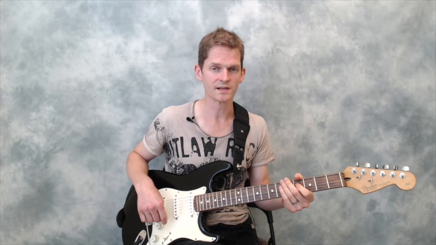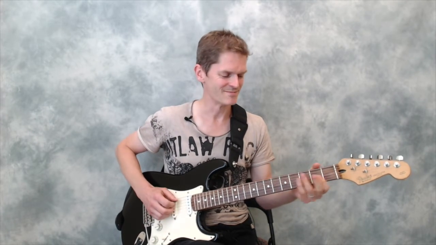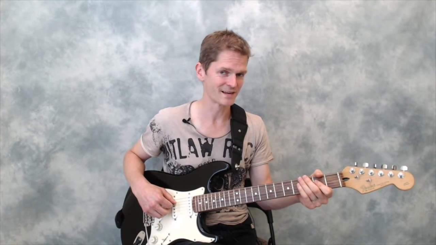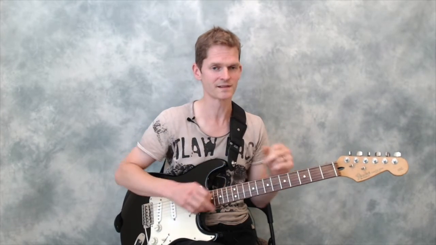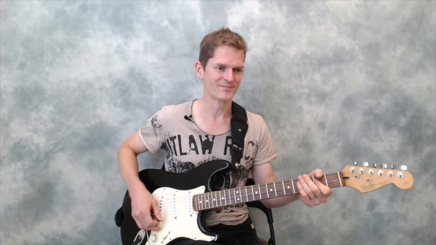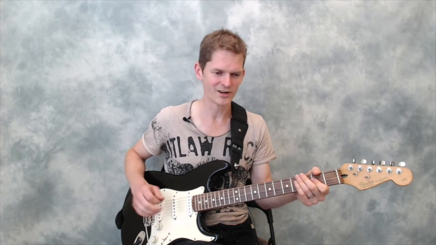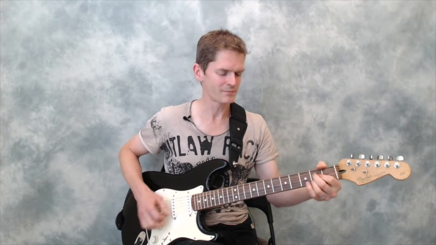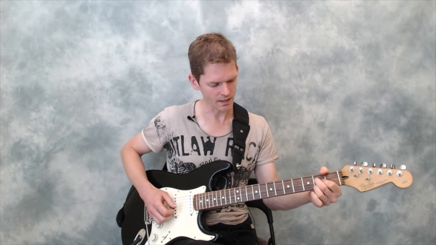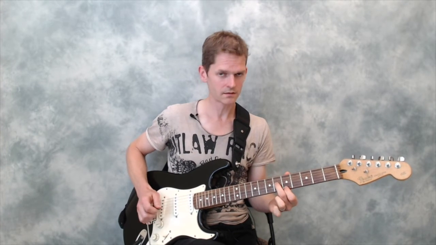Another interval you can use is sixths. Sixths are very nearly the same as thirds. They're the same two notes but upside down. Again, if that doesn't make any sense, don't worry, it will become clear in the future. So if I'm playing an A, again, this is a sixth.